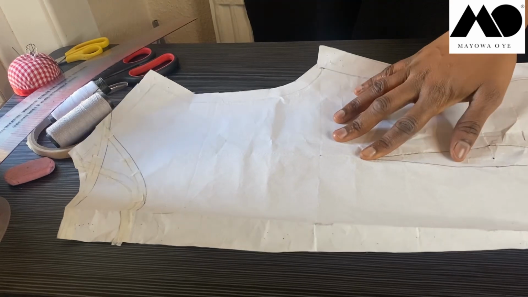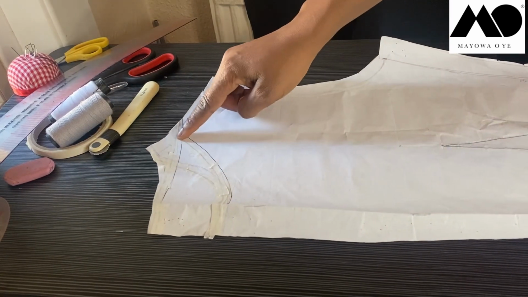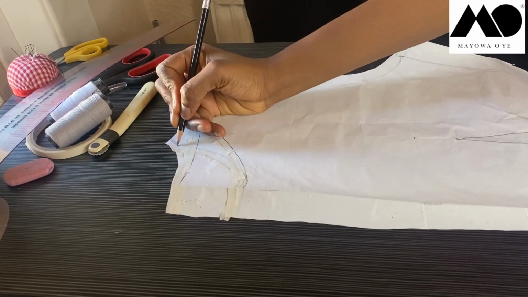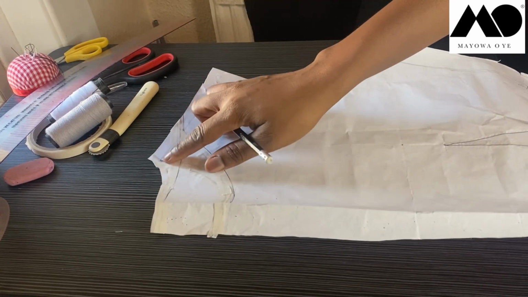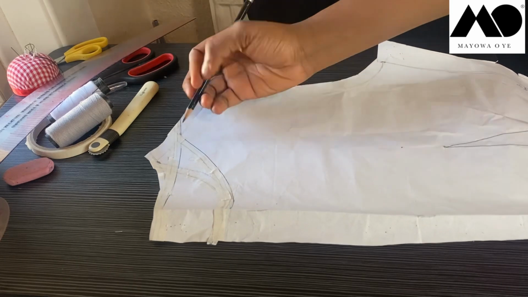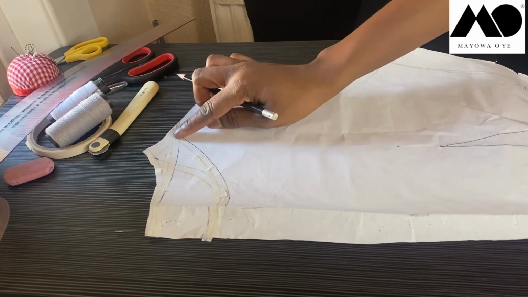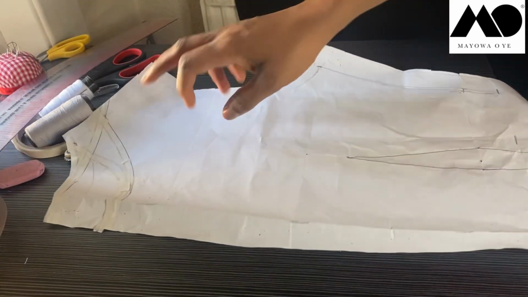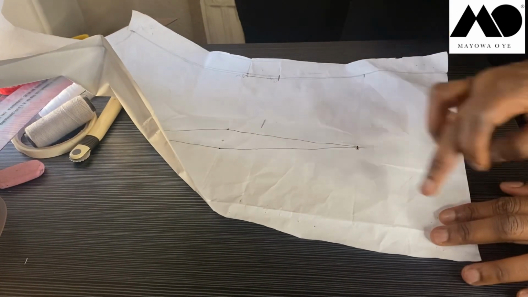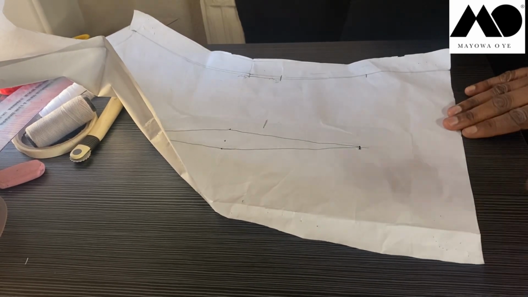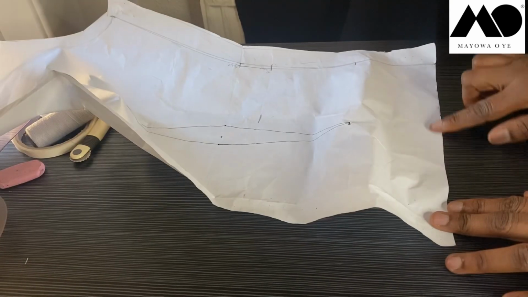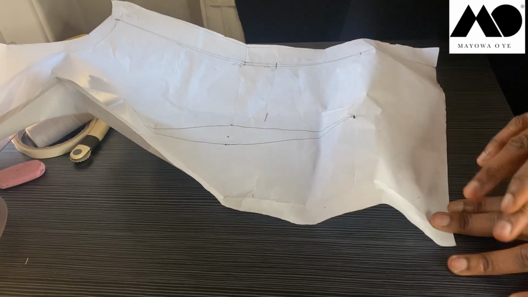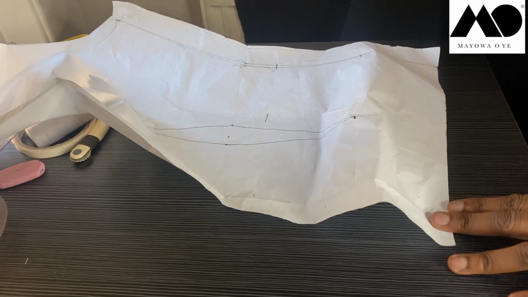This is the pattern I used to cut my dress. This is the neckline. I just chopped off about 2 inches from my shoulder, and this is what it is for the front. Ignore everything that is here. The length from the shoulder down to the cut here is 30 inches. At this point, I'm going to be joining the ruffle parts as you can see in the design picture.